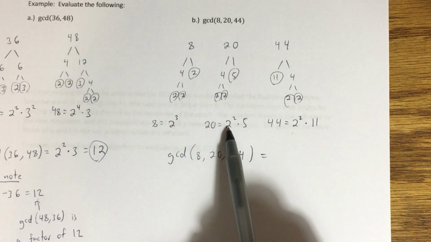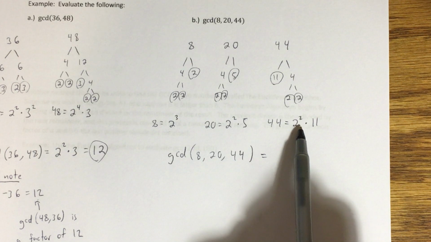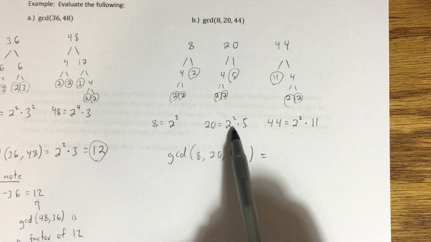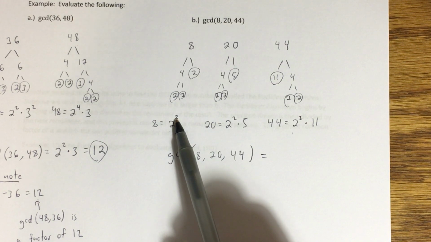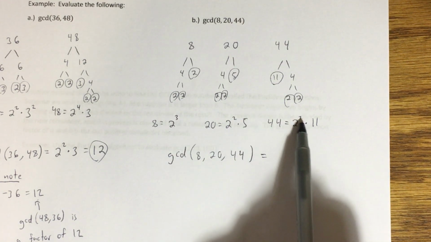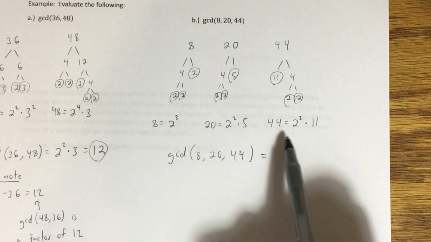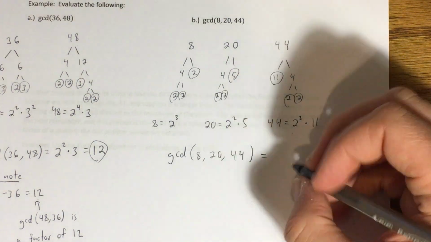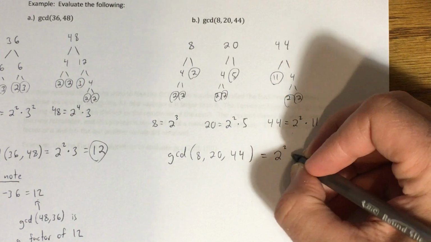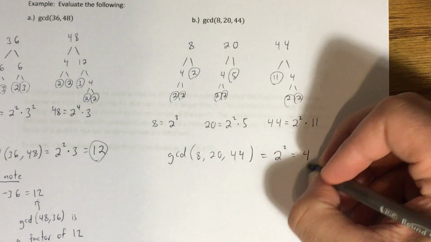Then I look and see at least how many 2's can I say are in the prime factorization of each one. Well, I have a 2 squared here, a 2 squared here, and a 2 cubed here. The smallest exponent that I see is this 2. That means each of these prime factorizations has at least 2 factors of 2 in them. So I can include that, 2 squared, which equals 4.